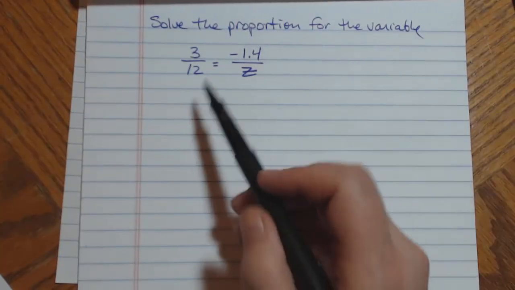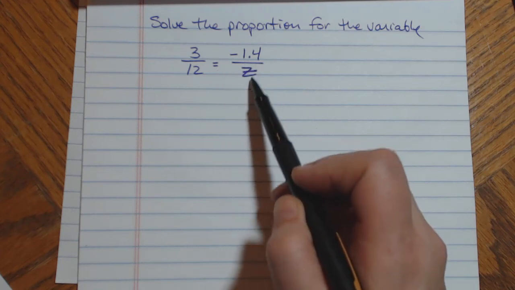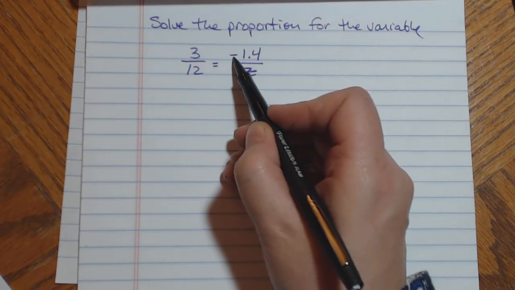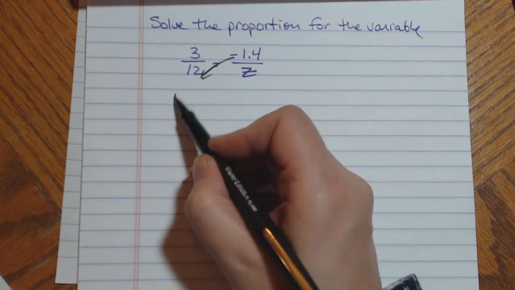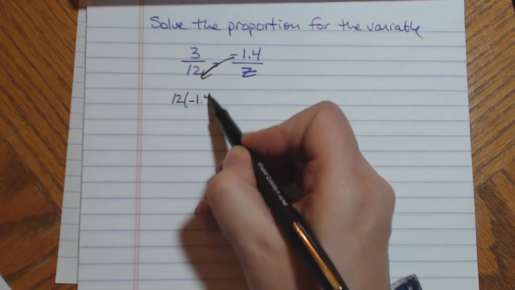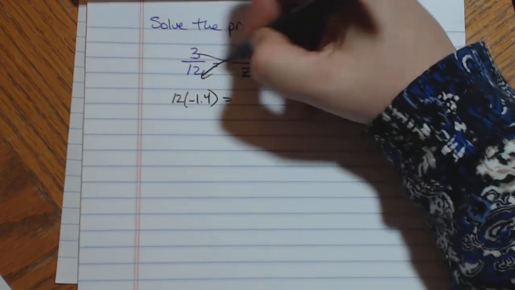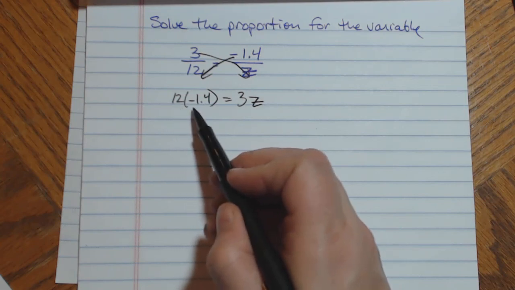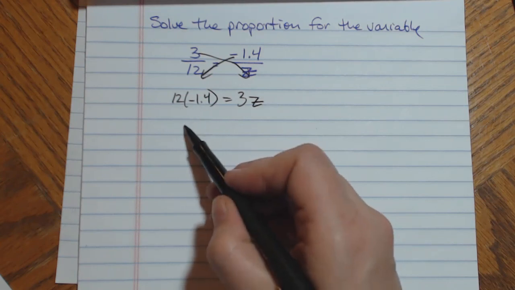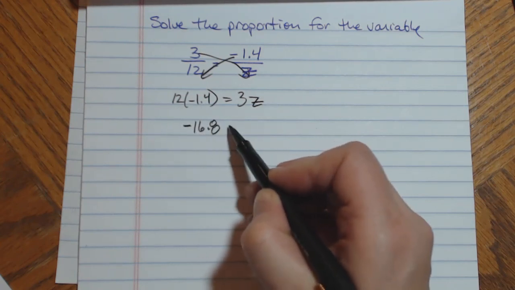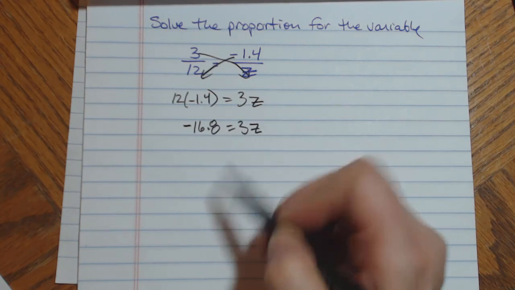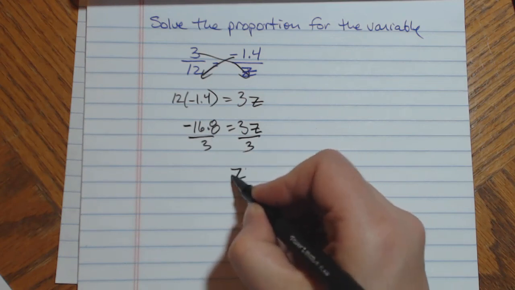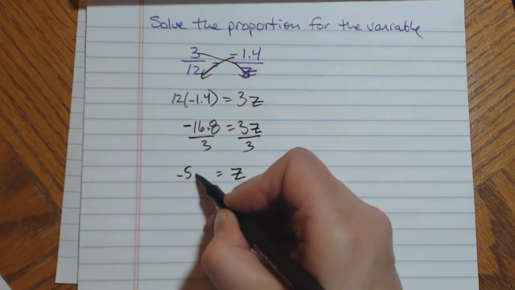Solve the proportion for the variable: 3 is to 12 as negative 1.4 is to z. So if I cross multiply, I multiply across here, 12 times negative 1.4 equals 3 times z. So I go 12 times negative 1.4. When I multiply that, I get negative 16.8 equals 3z. And then divide by 3. z equals negative 5.6.